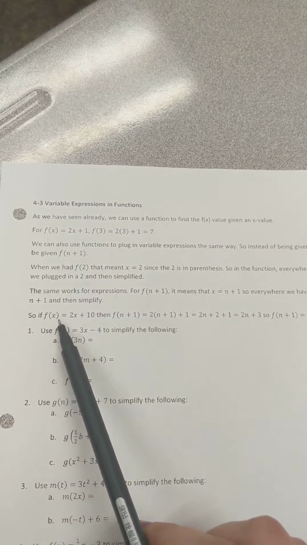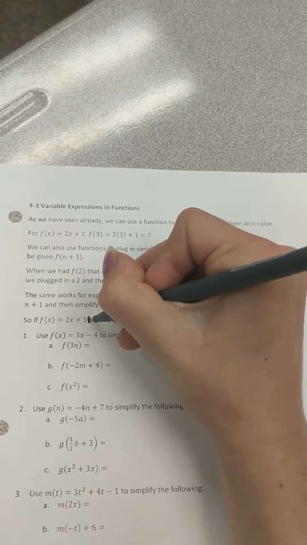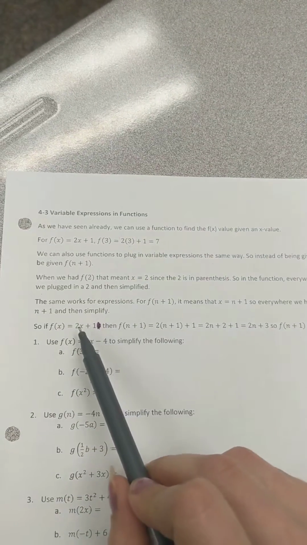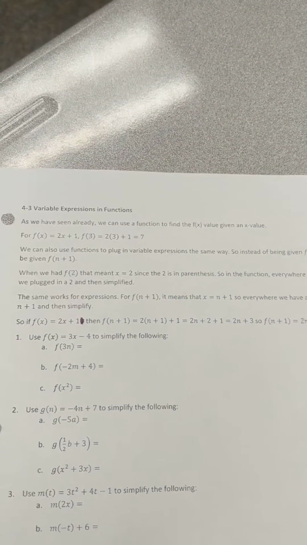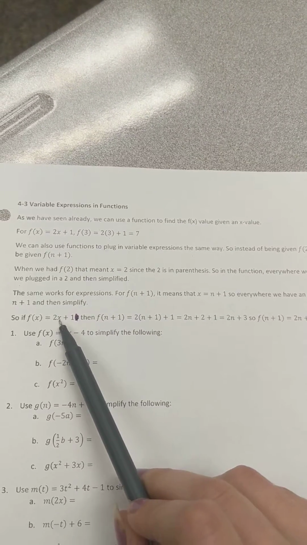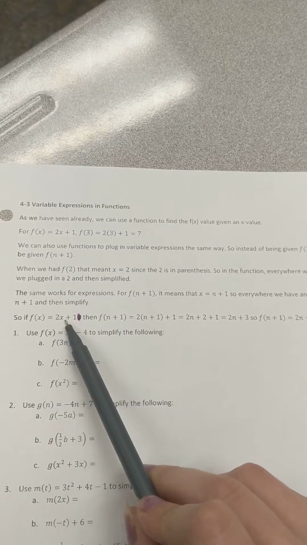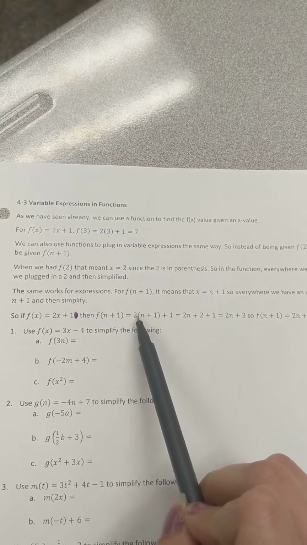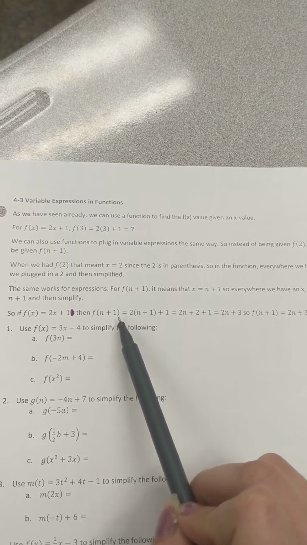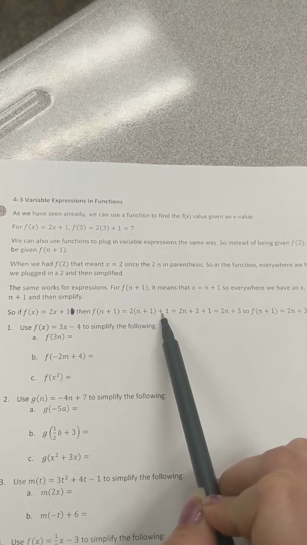So if we take our f of x equals 2x plus 1, that should say plus 1, 2x plus 1. And we're going to use this f of n plus 1. So everywhere we have an x, we're going to input n plus 1. So 2x plus 1 becomes 2 parentheses n plus 1, because that's my input. And then plus 1 at the end, because I still had a plus 1.